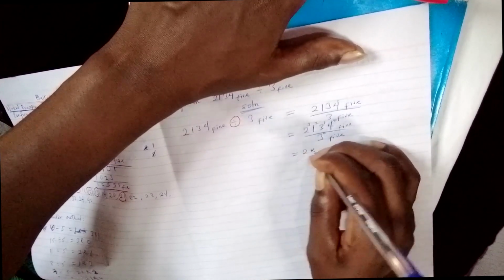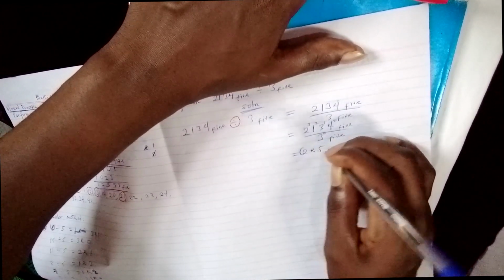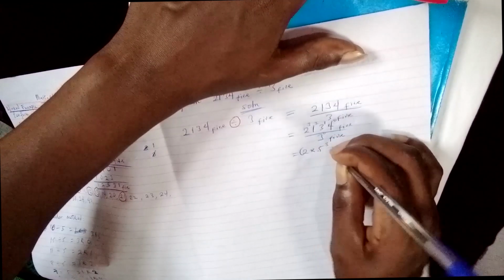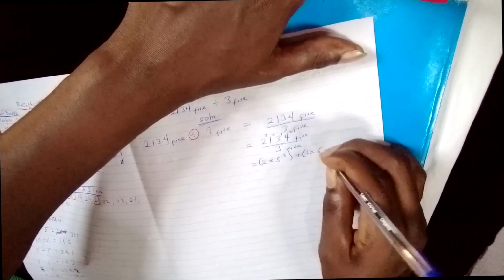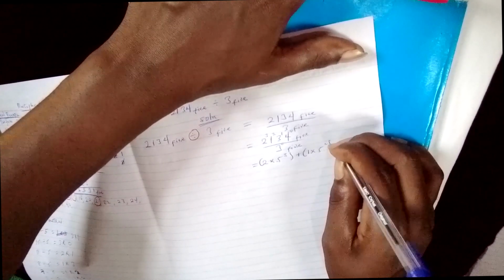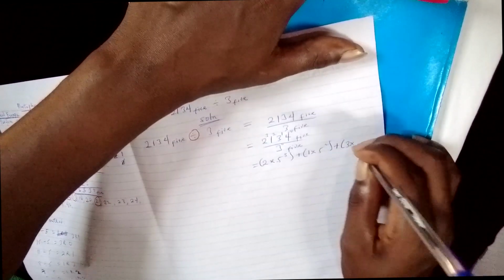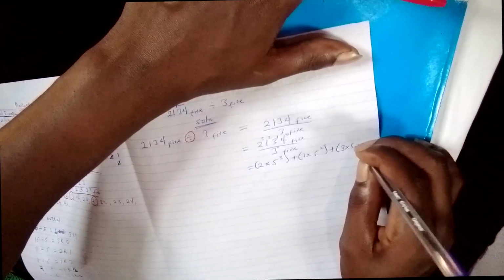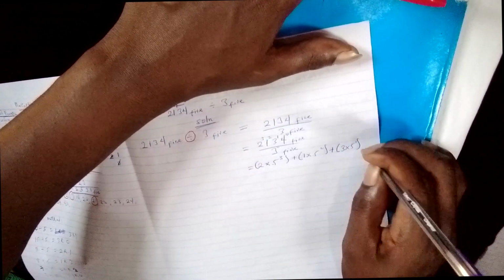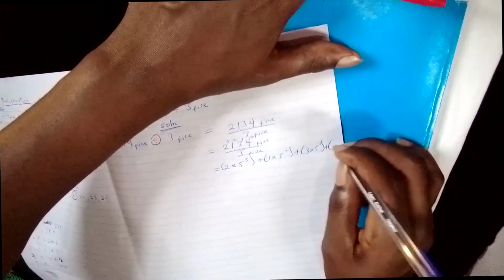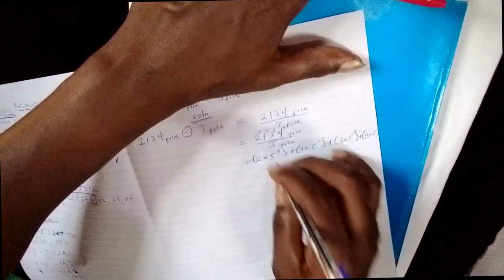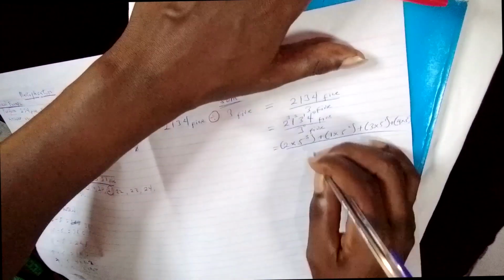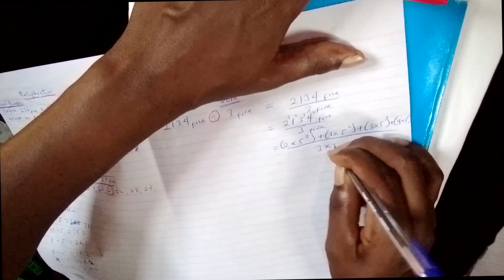So 2 times base of 5 power 3 plus 1 times base of 5 power 2 plus 3 times base of 5 power 1 plus 4 times base 5 power 0, all over 3 times base of 5 power 0.